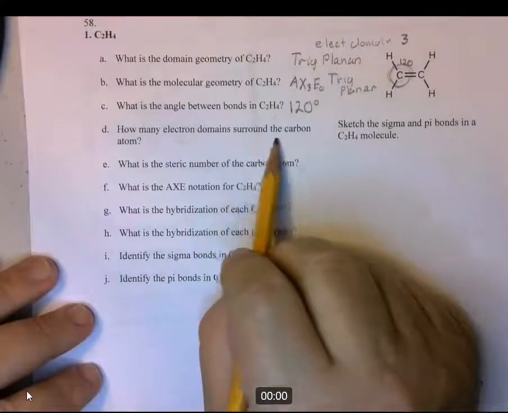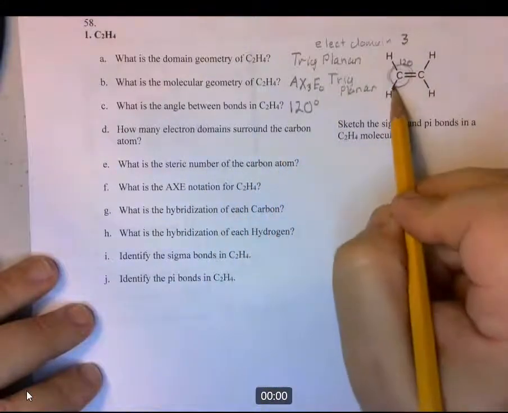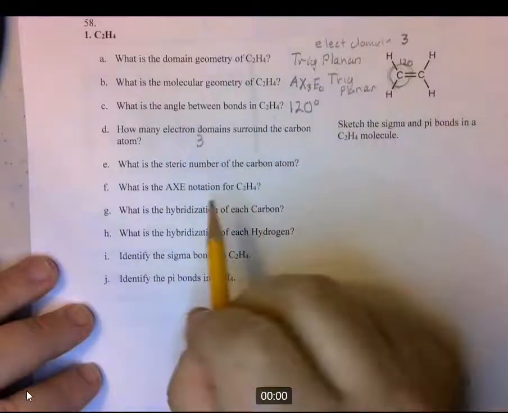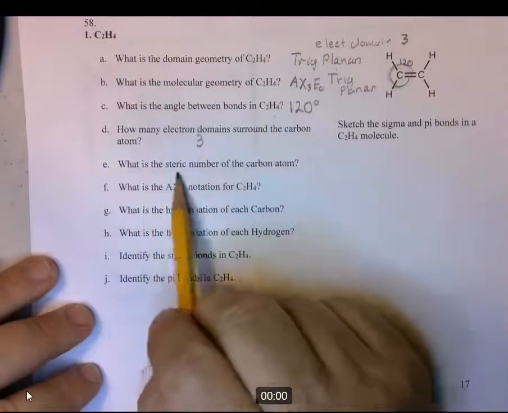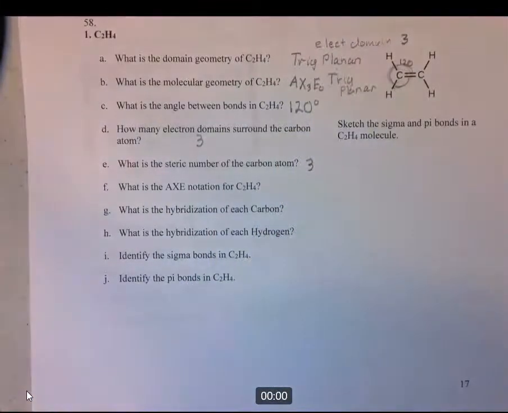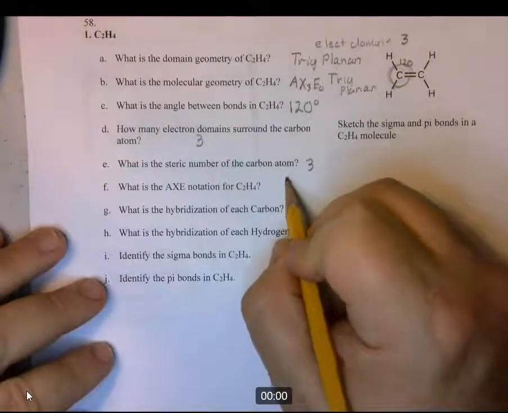All right, how many electron domains surround the carbon atom? 1, 2, 3. So we're beating this to death, but let's be sure we get this. What is the steric number of the carbon atom? It's 3. It's the same thing as the number of electron domains. It's just another name for it. What is the AX notation? We just gave that above.